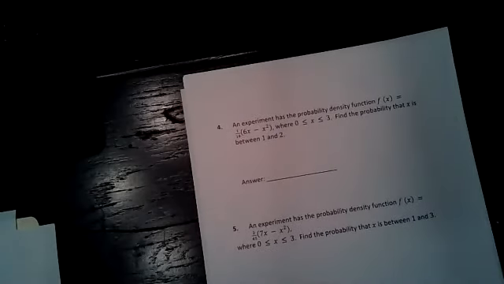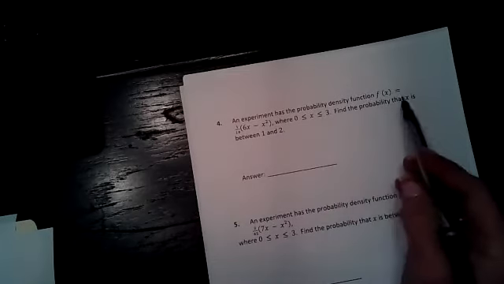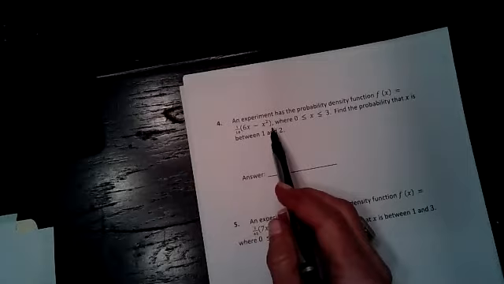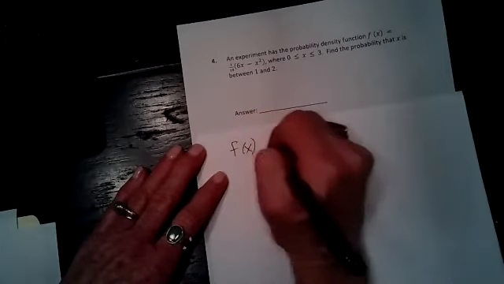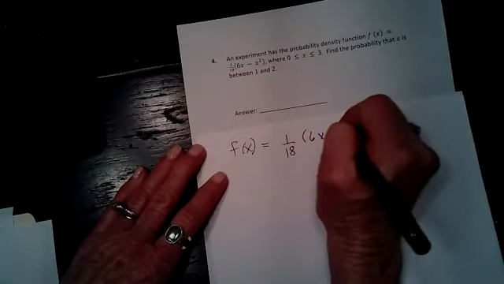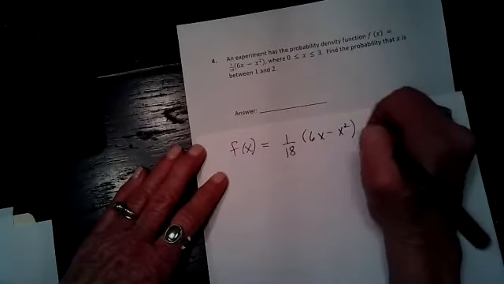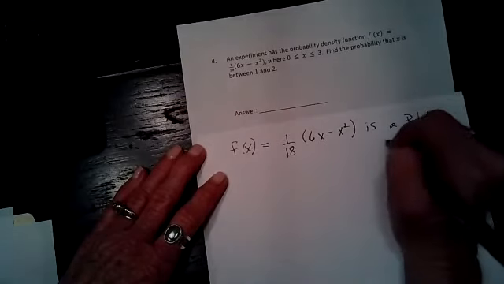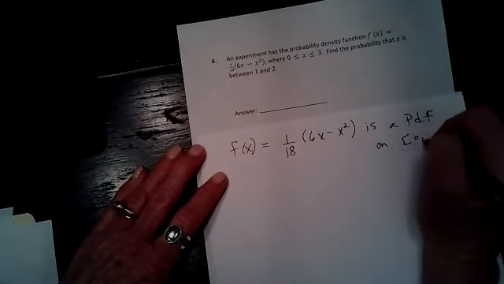An experiment has a probability density function, f of x is 1 over 18 times 6x minus x squared, where 0 is less than x. What it's saying is that f of x is 1 over 18 times 6x minus x squared is a PDF on the interval from 0 to 3.